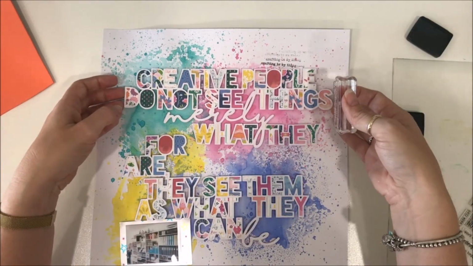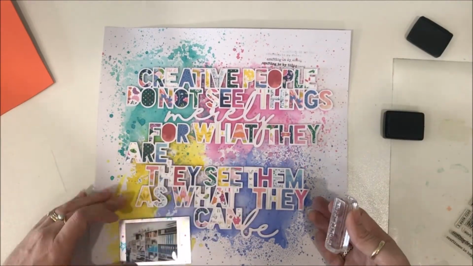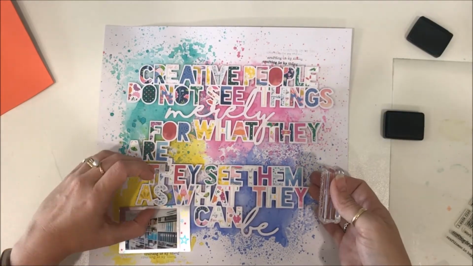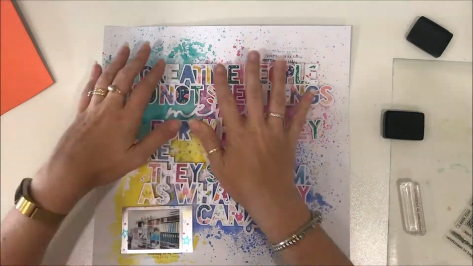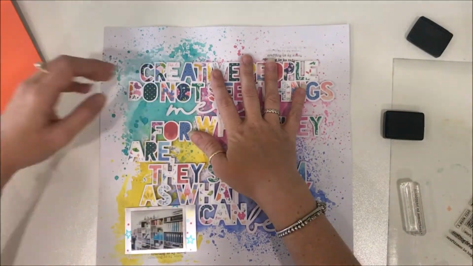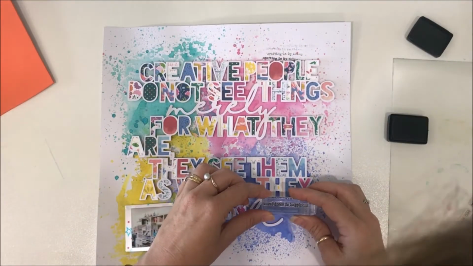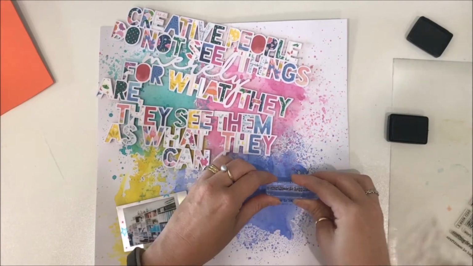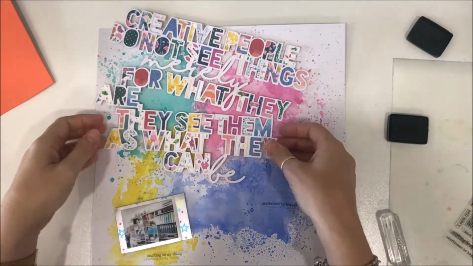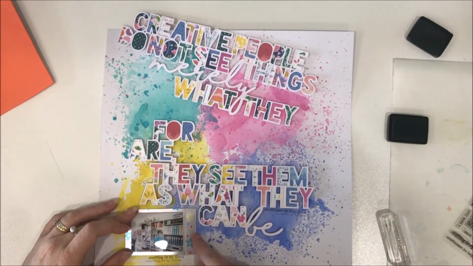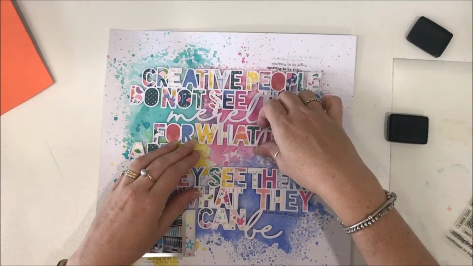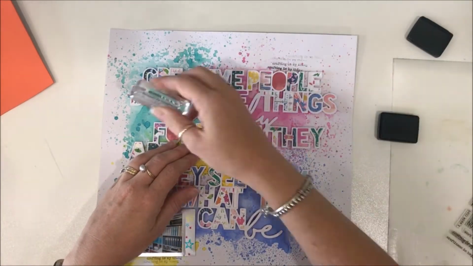Using the Black Soot archival ink. I wanted that permanent ink on here. Just trying to get my placement right. Nothing's stuck down yet. You can see I'm stamping off as well. So I do my first stamp exactly where I want it, and then I stamp off a few times so that I get that shadowy effect.